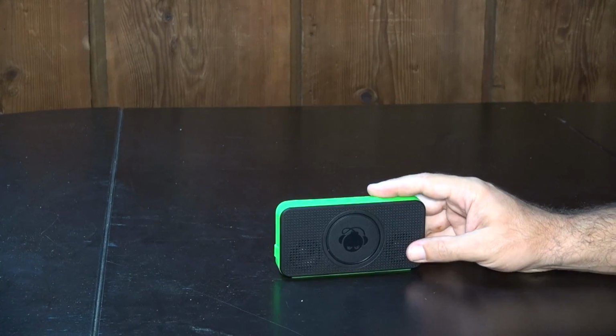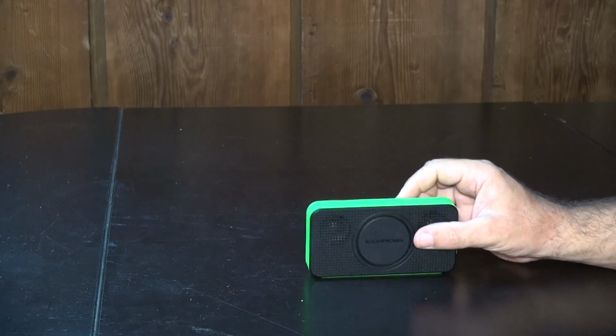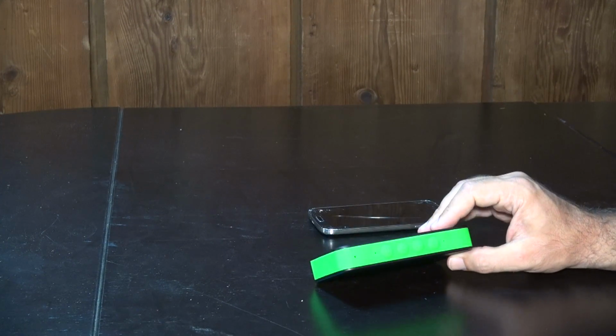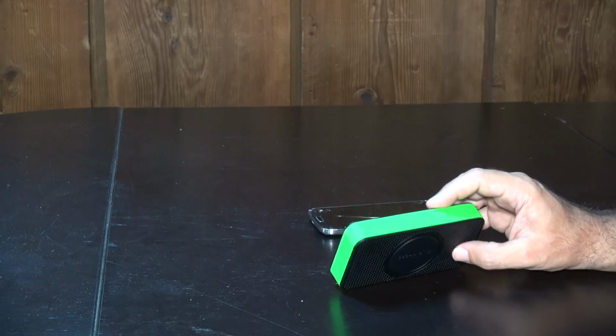From what I can hear, the sound is good. I like the sound. Again, I'm Eli the Computer Guy, not Eli the music aficionado, but I found it to be good. It does have a microphone built into it, so you can use it as a speakerphone or whatnot. And I like it.